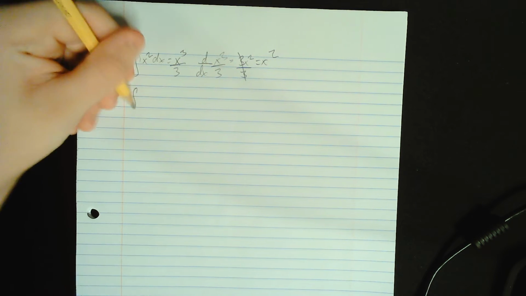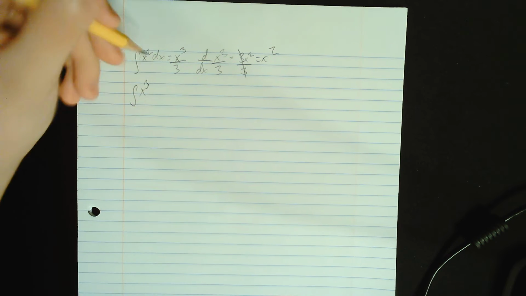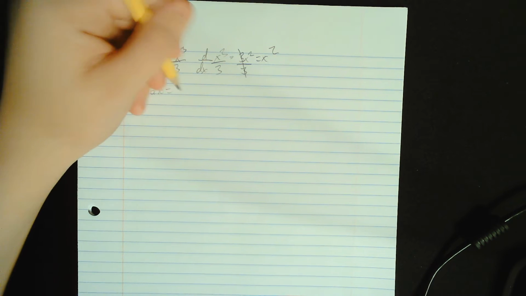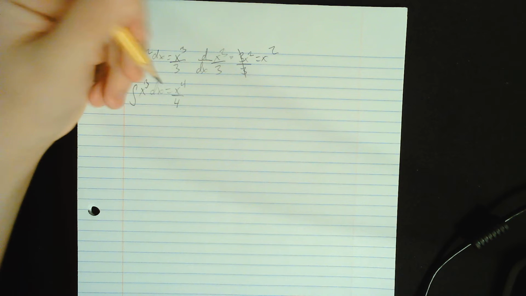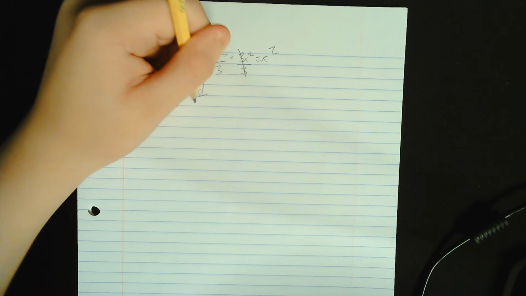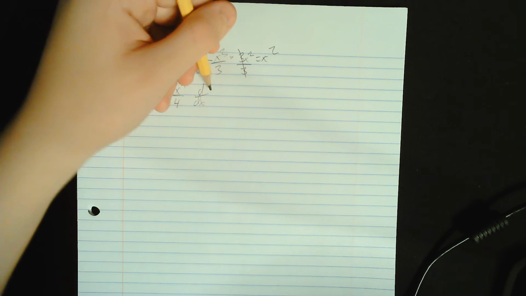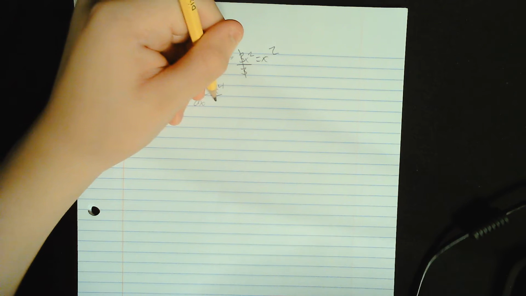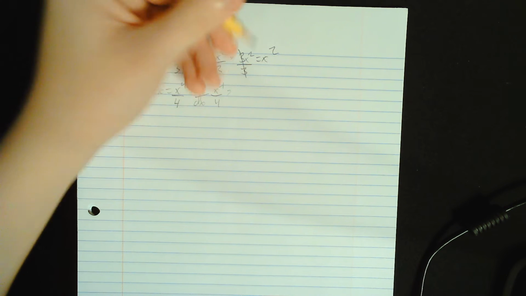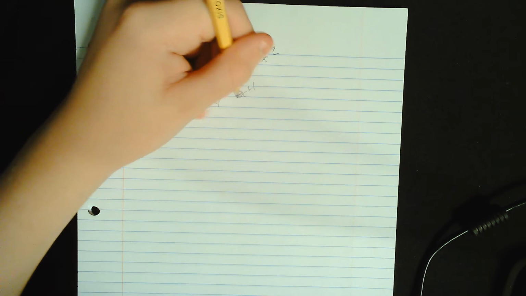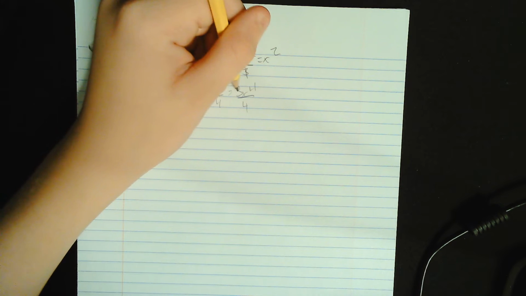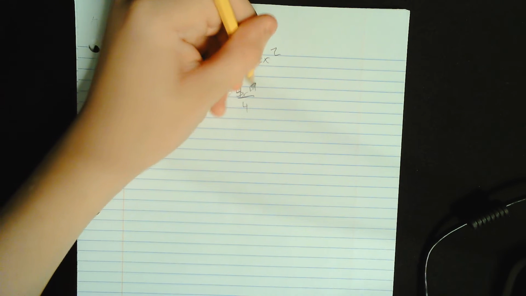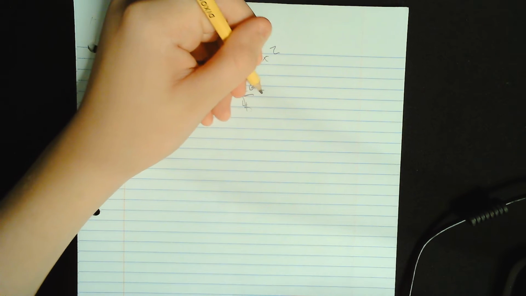So same with x cubed. If we started with x cubed, the integral of x cubed dx is x to the fourth over 4. Why? Because differentiating x to the fourth over 4 gives us 4x to the third over 4, cancel them out, so that's x cubed.